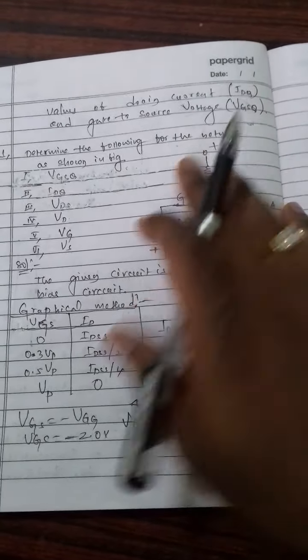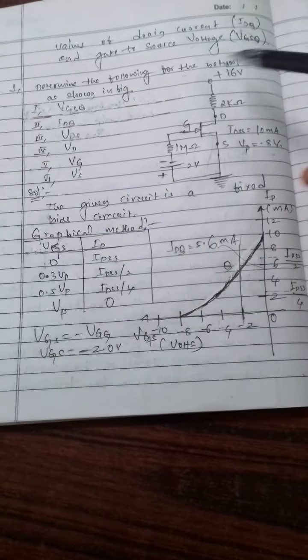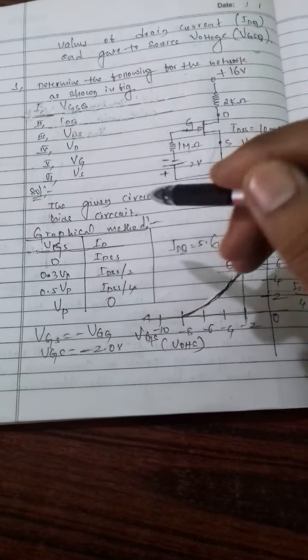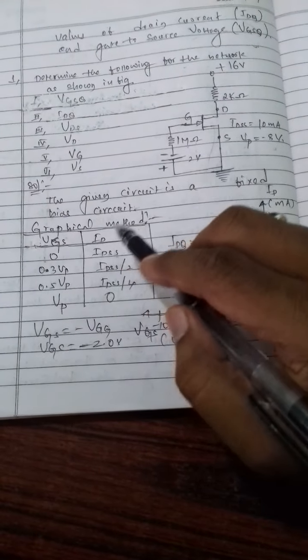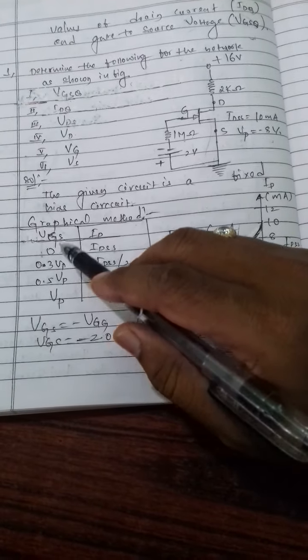The given circuit is a fixed bias circuit. So here we shall go for the graphical method, instead of going directly for the mathematical analysis.